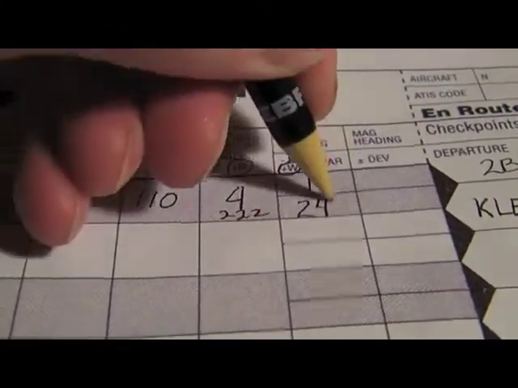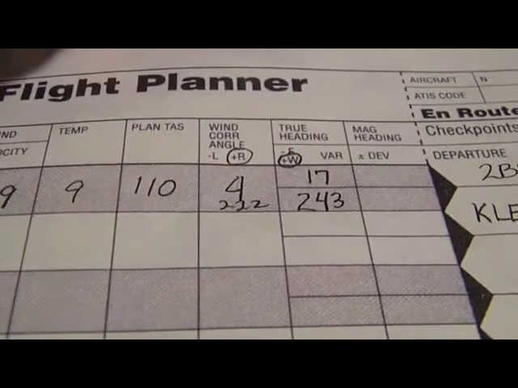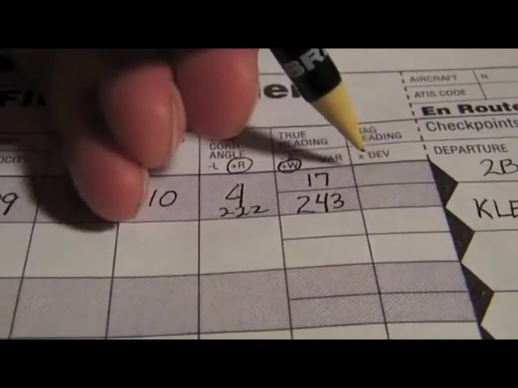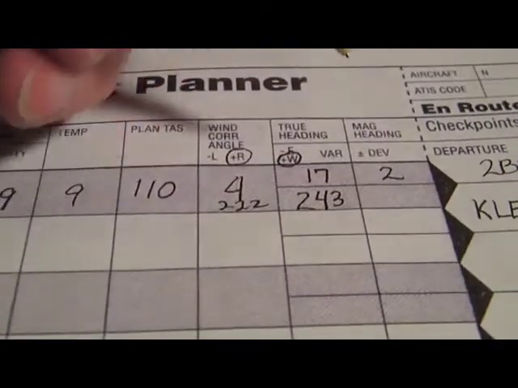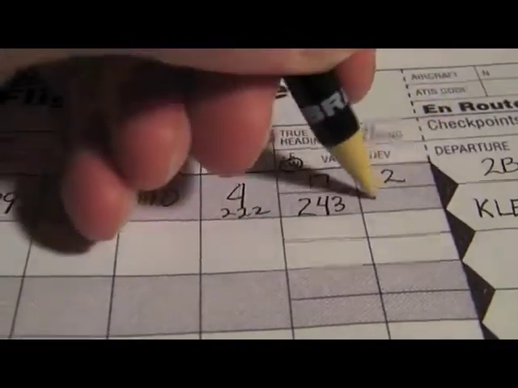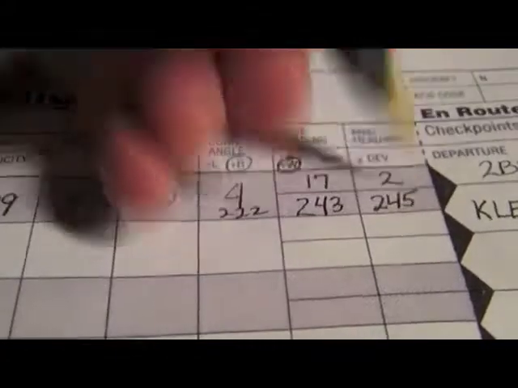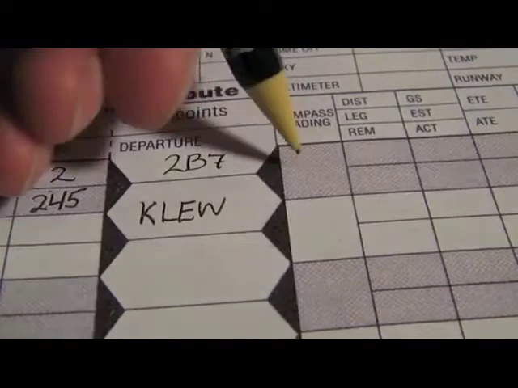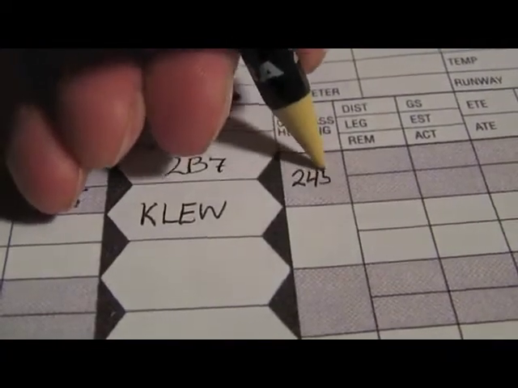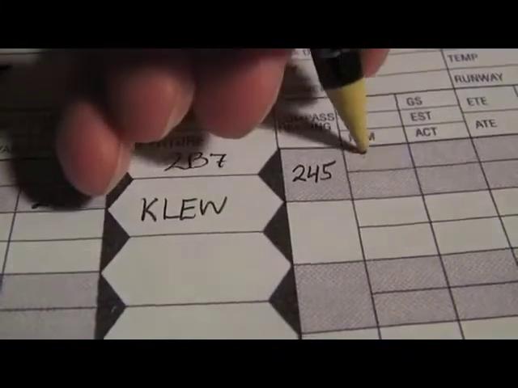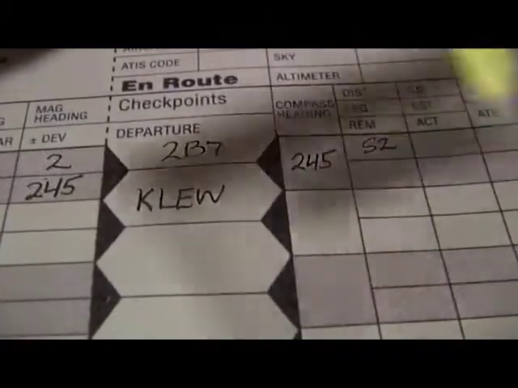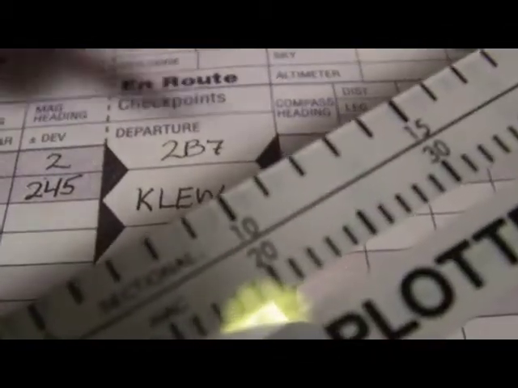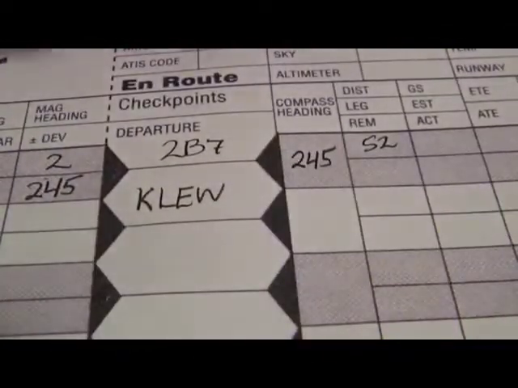The magnetic heading deviation inside our cockpit, the compass is a little off because of different surroundings, so let's say it's 2 degrees, and so we'll add that, and it'll be 245. Now we're going to move that 245 over to the compass heading. So now we have our compass heading, which we're actually going to line up on our directional gyro. And we got our distance off our plotter of 52 miles. And now we have our compass heading and our distance.